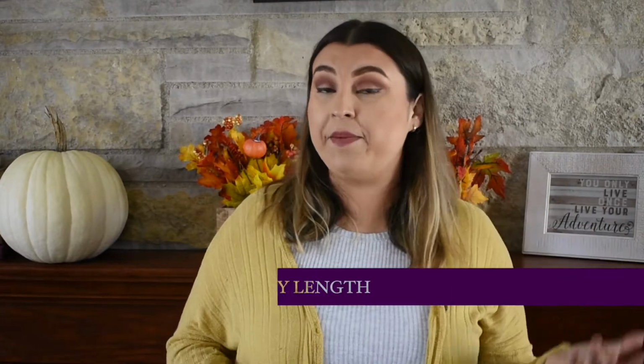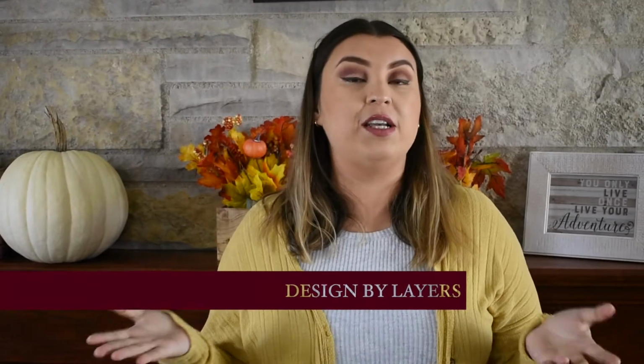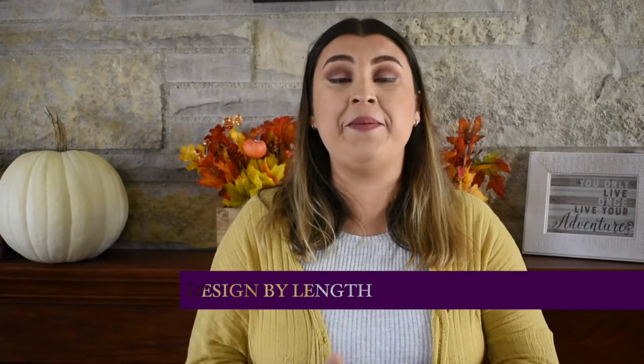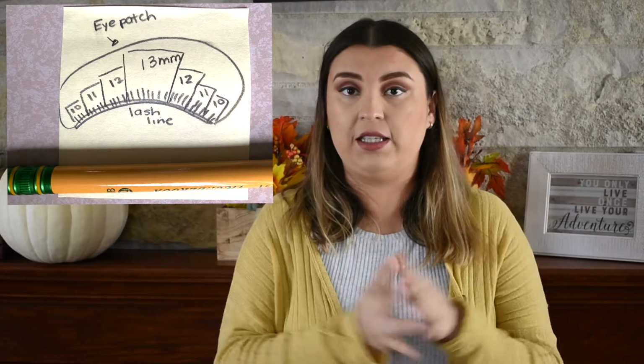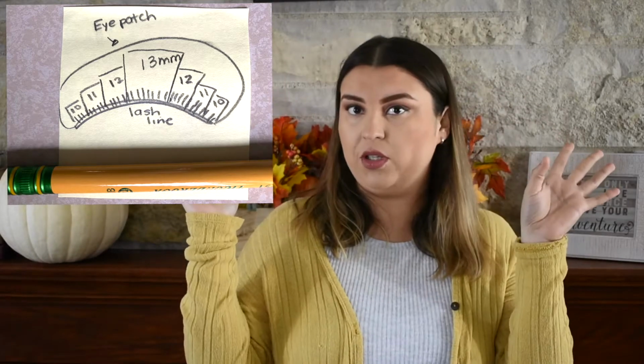Throughout this video, we're going to be hearing the words design by length or design by layers. Just make sure to not get confused with both of them. A design by length is putting the same exact size or length of extensions in the layers of each and every box, which I'm going to leave a visual somewhere up here so that you can understand it better.